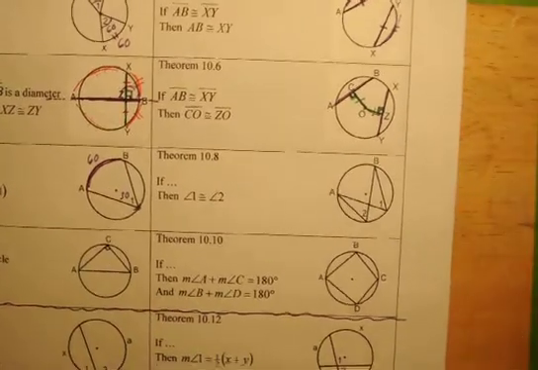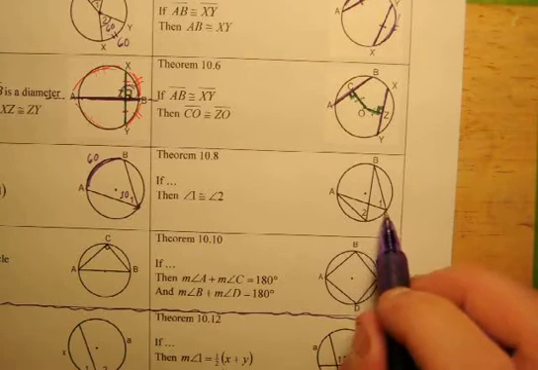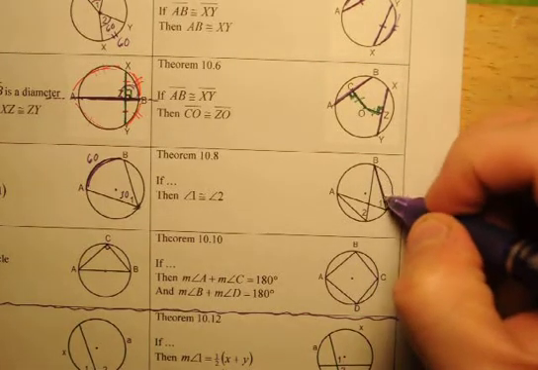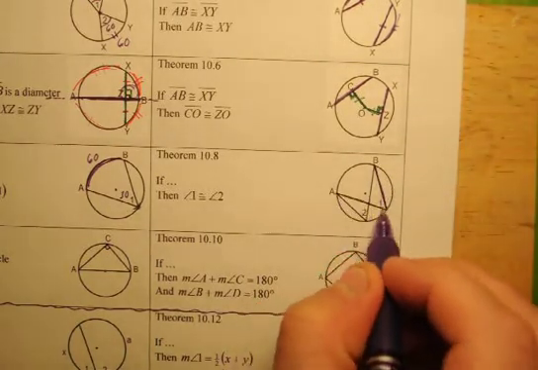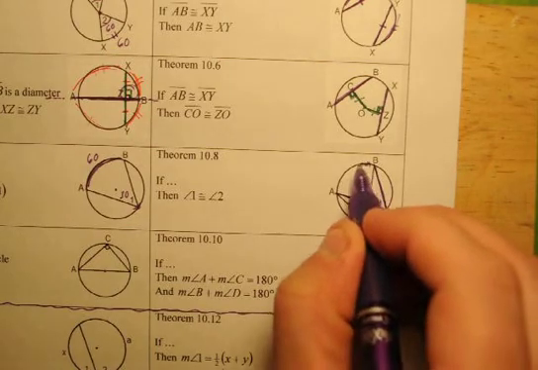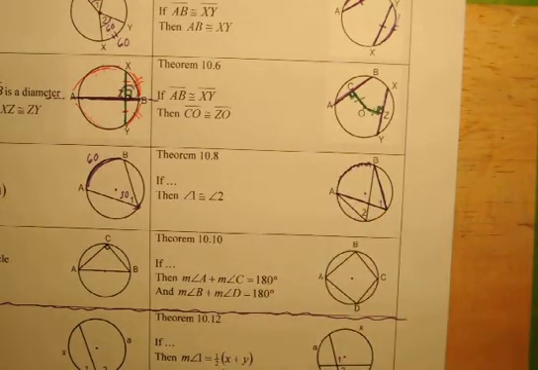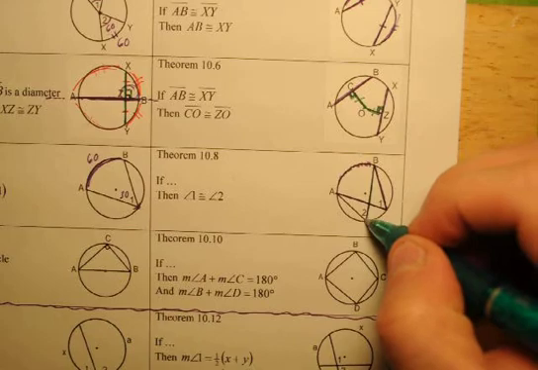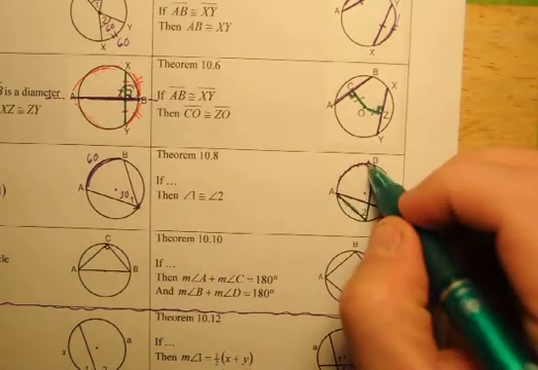Theorem 10.8. We've got two inscribed angles. We've got angle 1, and angle 1 has this arc, and then we have angle 2, and angle 2 has this arc.